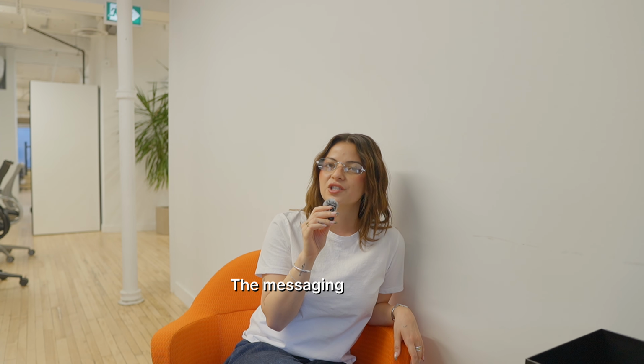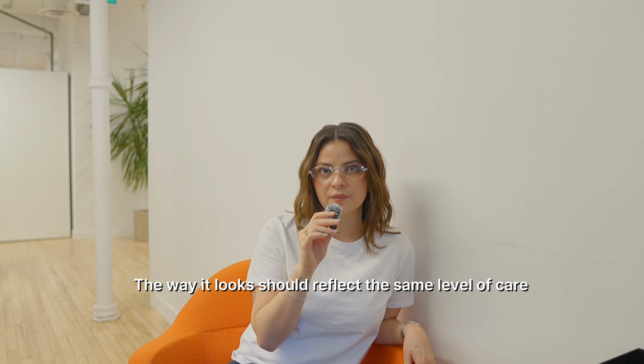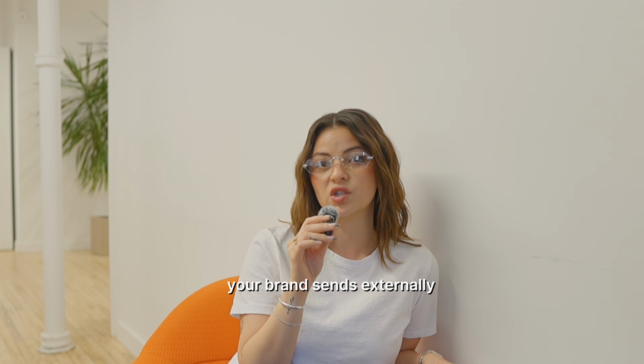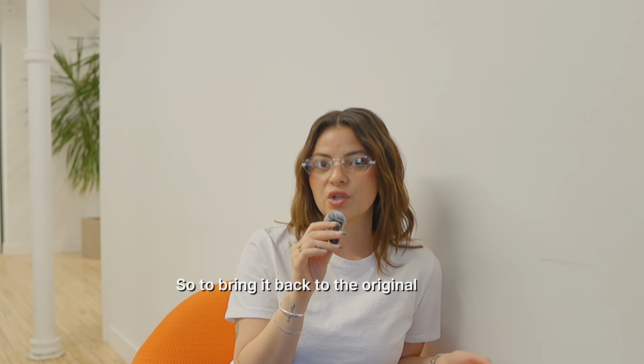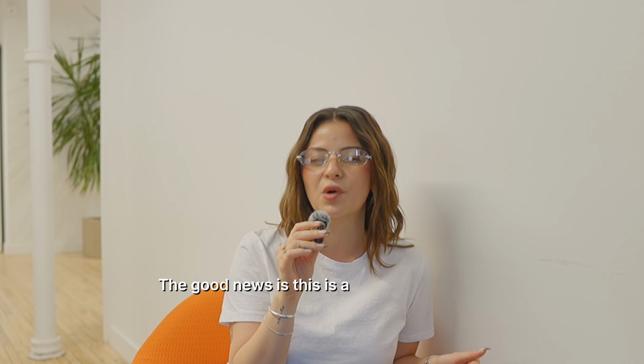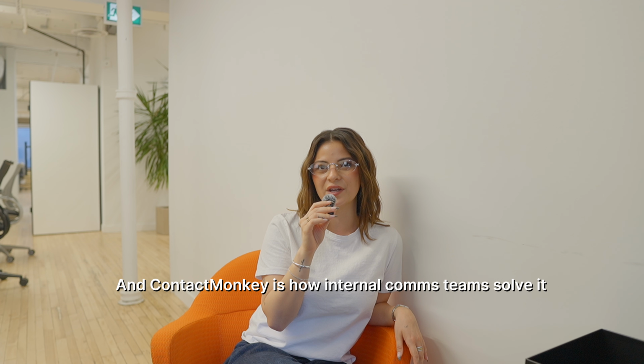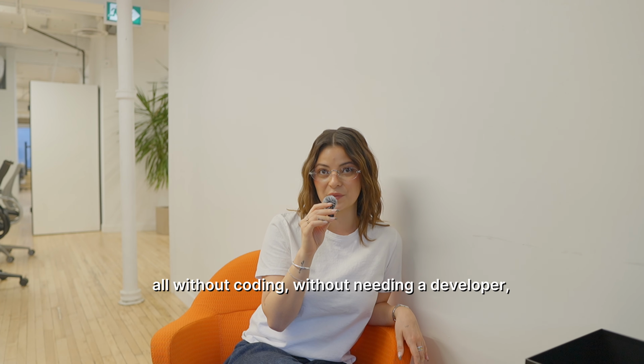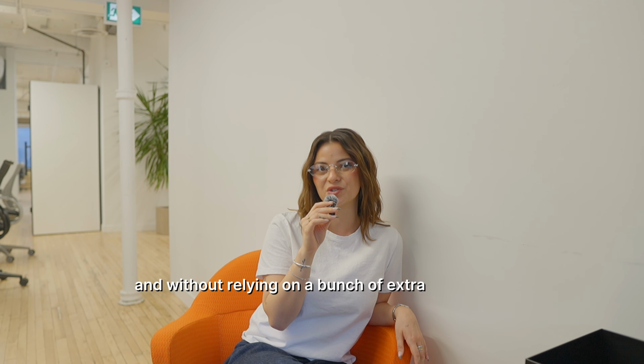Internal communicators put a lot of work into what they say: the messaging, the timing, the audience. The way it looks should reflect the same level of care. Your employees deserve communications that feel as considered as anything your brand sends externally. So to bring it back to the original question, how do you create branded emails in Outlook? The good news is, this is a problem solved now. And ContactMonkey is how internal comms teams solve it, creating branded emails in Outlook, all without coding, without needing a developer, and without relying on a bunch of extra workarounds.